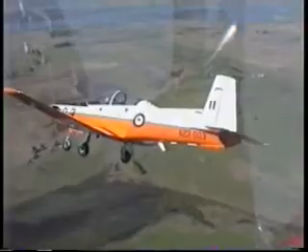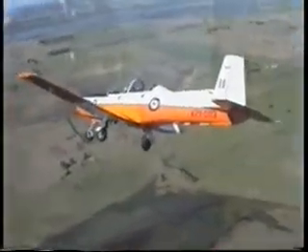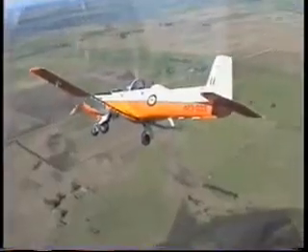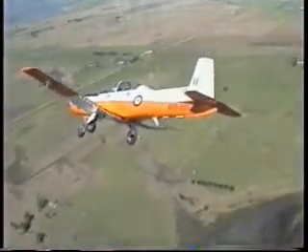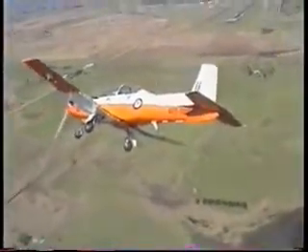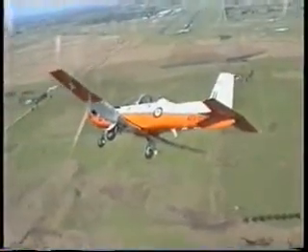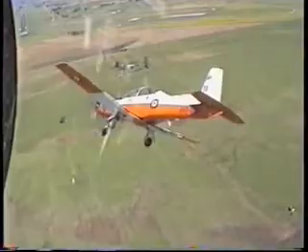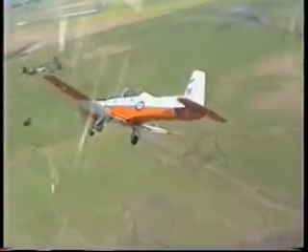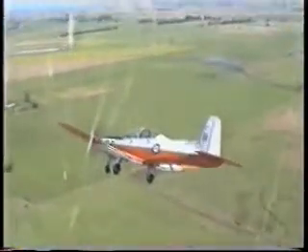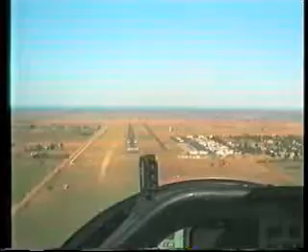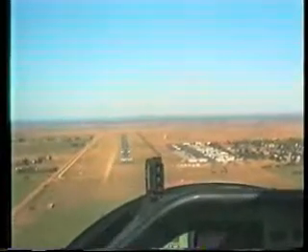halfway around the base turn, checking height. That looks good. When you select full flap, be ready for the tendency for the nose to drop. Maintain the aiming point and trim nose up. Now rolling out on the center line, 500 feet.